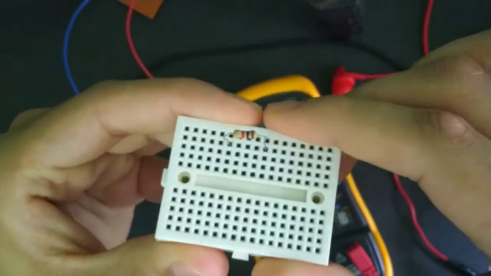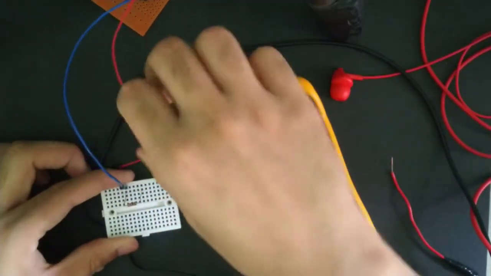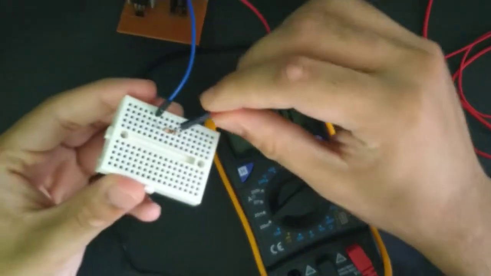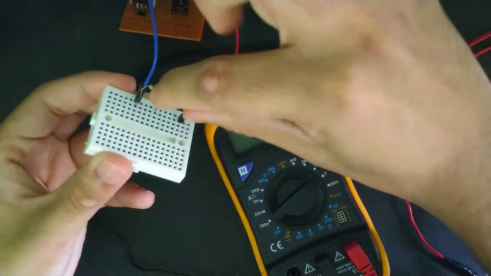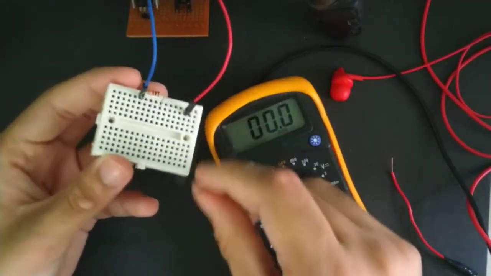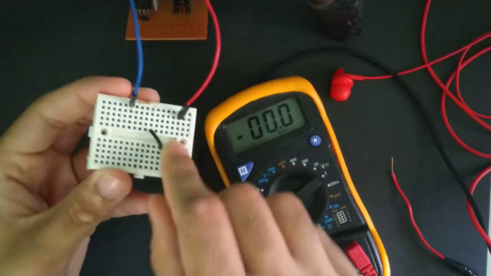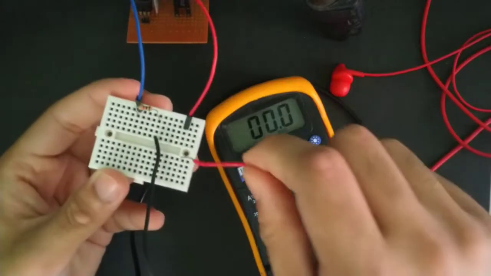Connect resistance, 1k resistance, negative here, and I will not connect the positive directly here. I'll connect in a different place because I have to put the ammeter in series, the multimeter acting as an ammeter. I'll put the negative here with the negative side, or else I'll get a negative value, which I'll show.